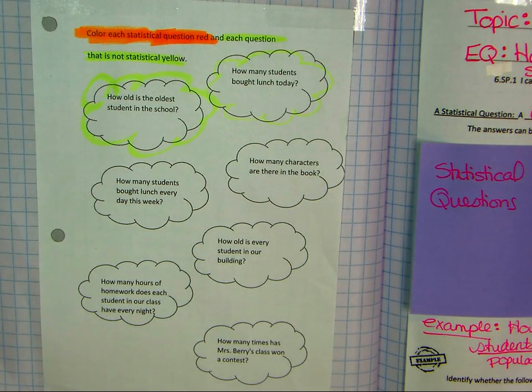Okay, how many students brought lunch every day this week? Okay, so that is going to be not statistical because, once again, you're looking at one particular number. Now, you could change that to make it statistical if you were to say how many students brought lunch on the different days of the week. So then you would be looking at how many brought lunch Monday, Tuesday, and such.